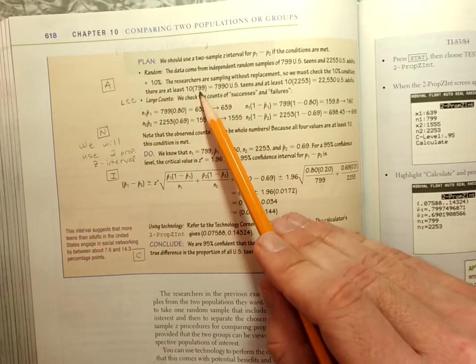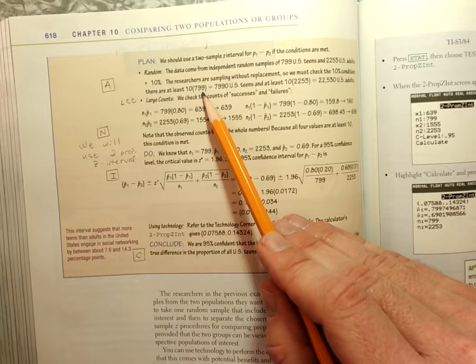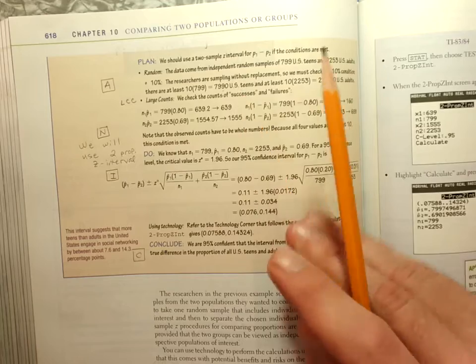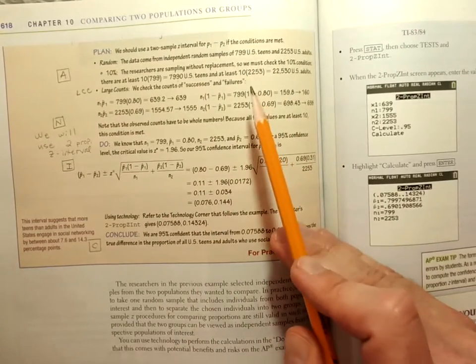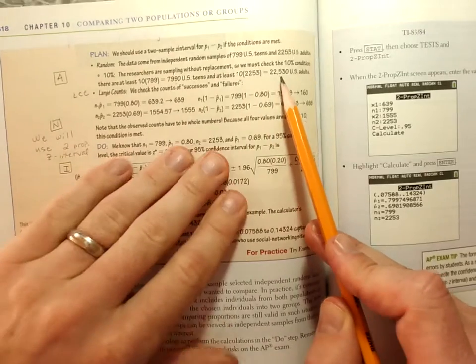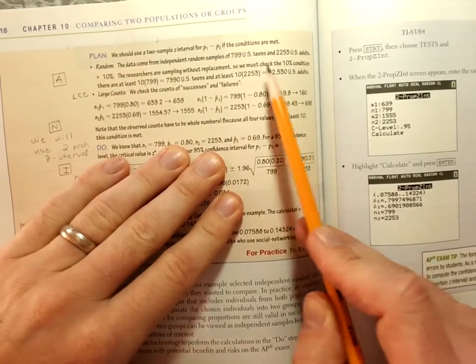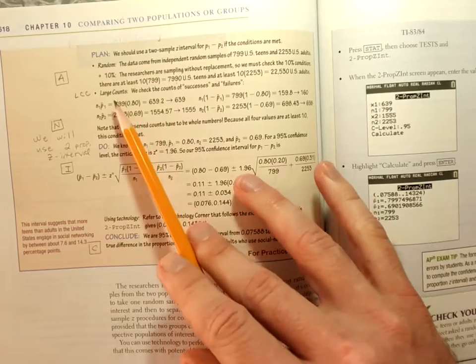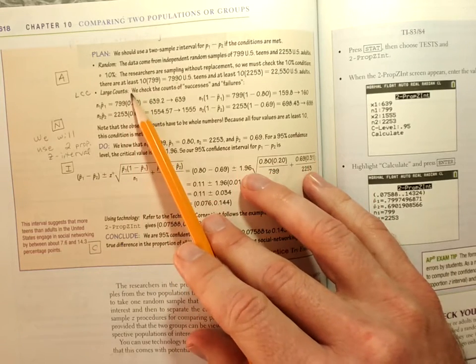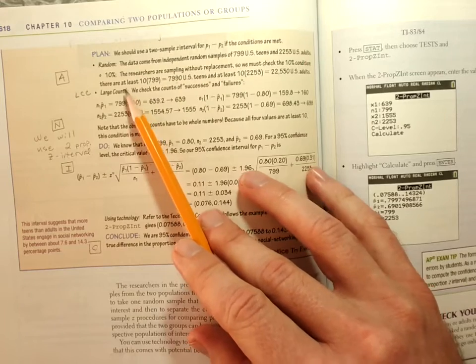799 was the sample size of the teens, times 10. There are definitely more than this many teens in the U.S. Then we did the same thing with the adults, times 10. There are definitely more than that many adults in the U.S. So we're good on the 10% condition, and that tests independence. And lastly, we have to check normality. Okay, so that's the LCC.